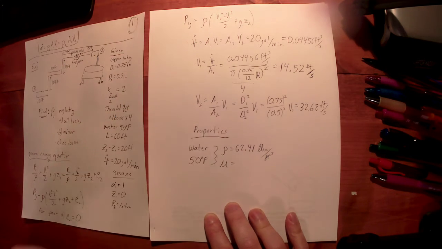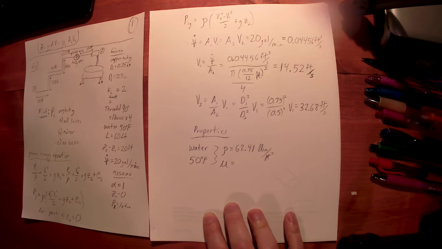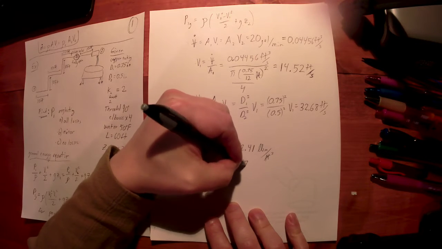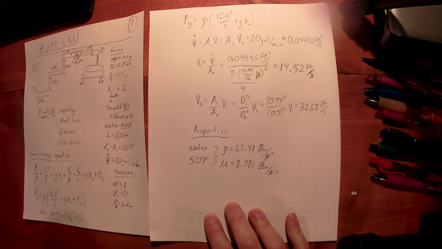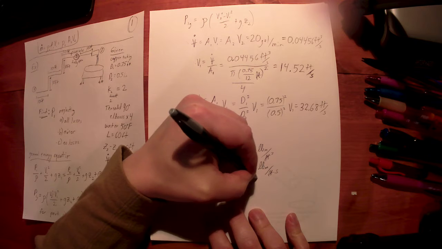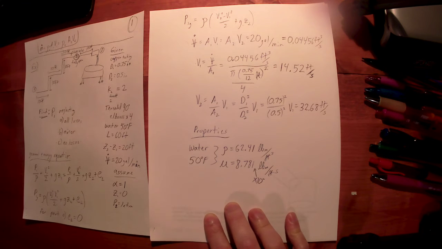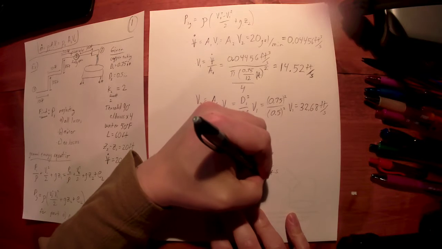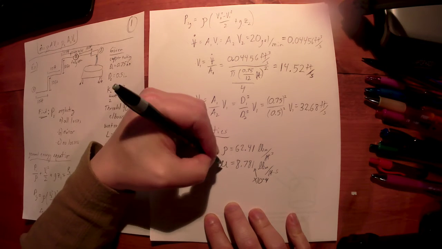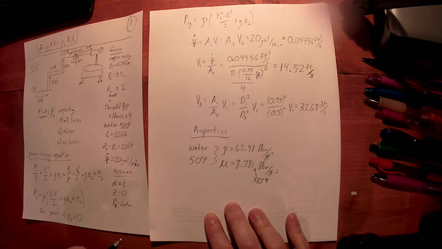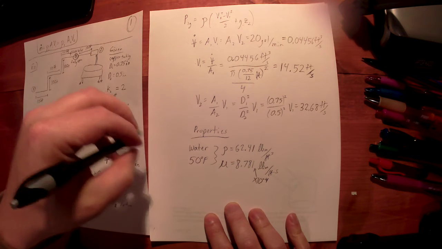And if you go look up the viscosity there, it's 8.781 pound mass per foot per second, times 10 to the minus 4. So water is going to have a very low viscosity. 8.781 times 10 to the minus 4. Sorry, I didn't leave enough room in there. I forgot it was there. But that'll give us our viscosity value. So we've got viscosity and density now for water at the given temperature. And so we should be okay now.